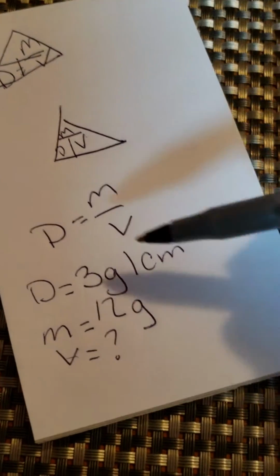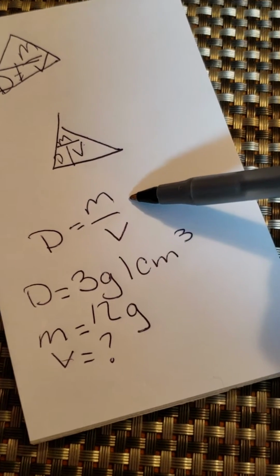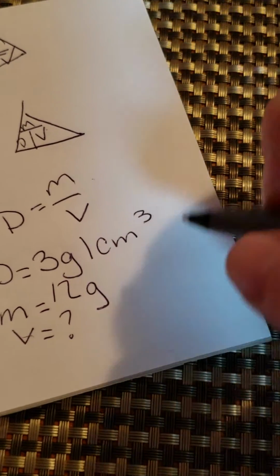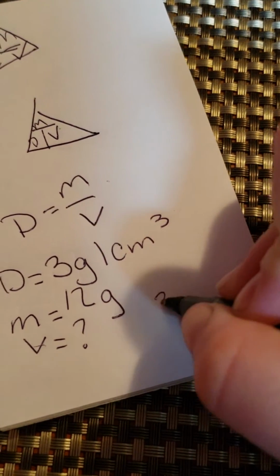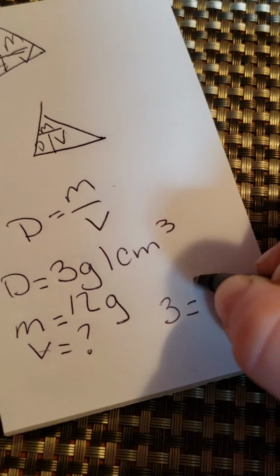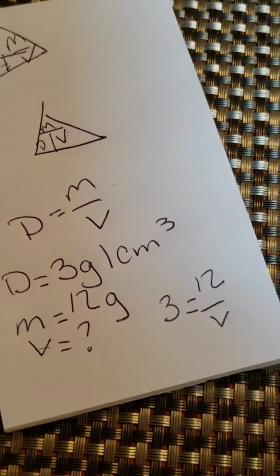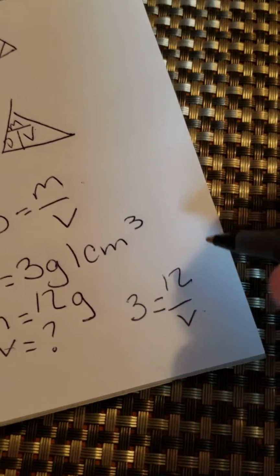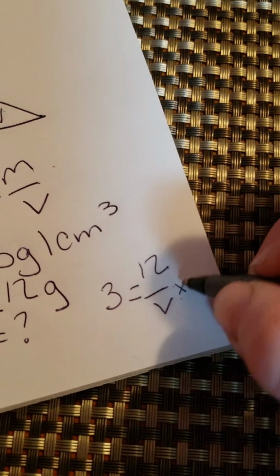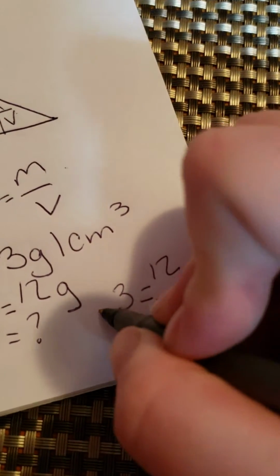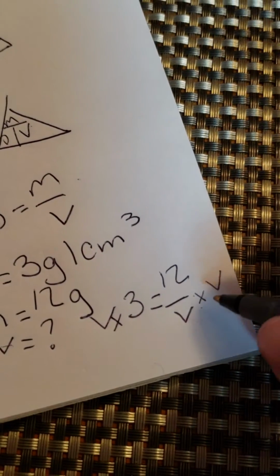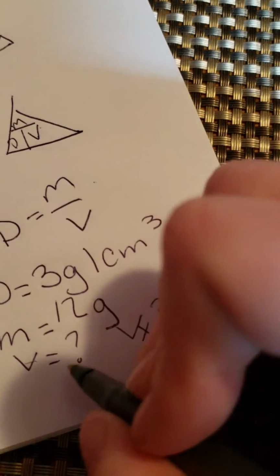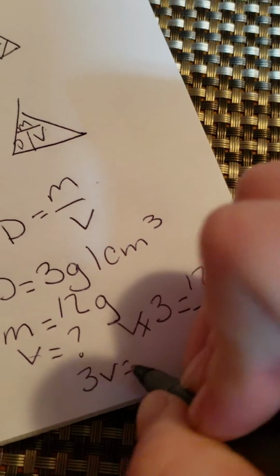So all we have to do is take our numbers, plug them into this equation, and then rearrange the equation to suit our needs. So in this instance, I would plug in 3 equals 12 over V. But now I want to get V out of the bottom here. I don't like that this V is a denominator. So I would multiply by V on both sides. That's going to cancel out the V in the denominator down here. So that leaves me with 3V equals 12.